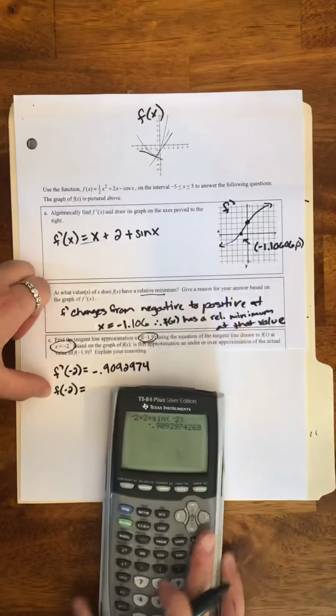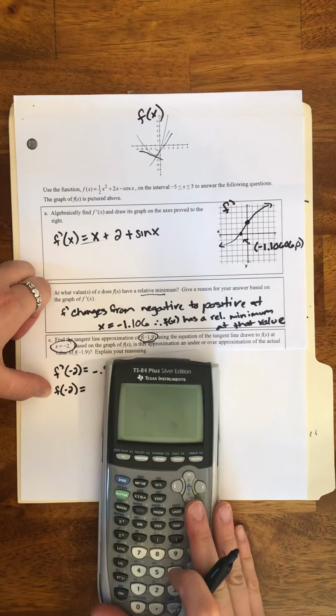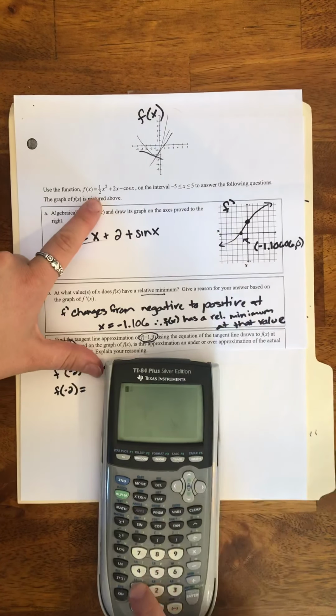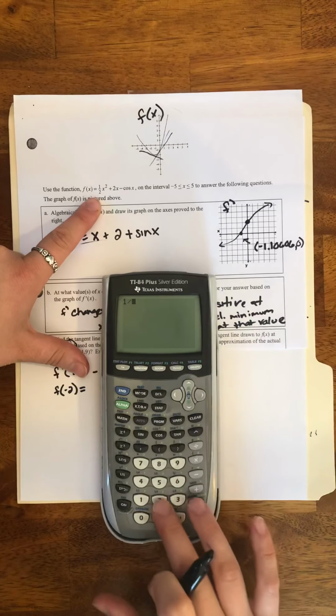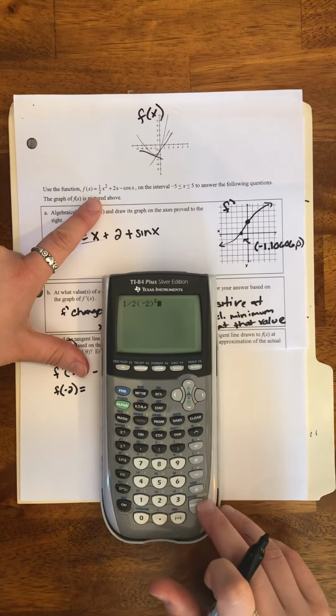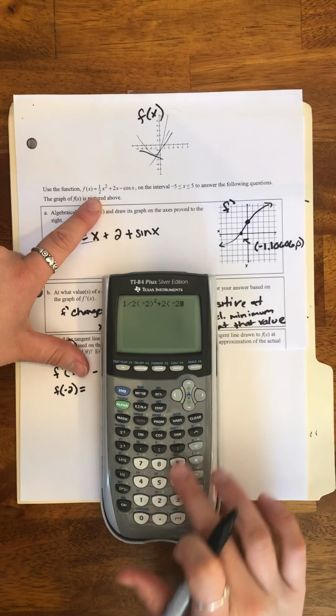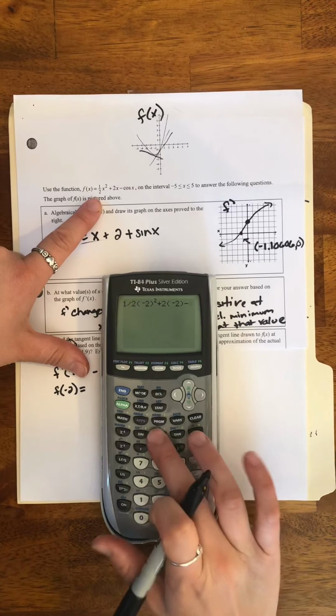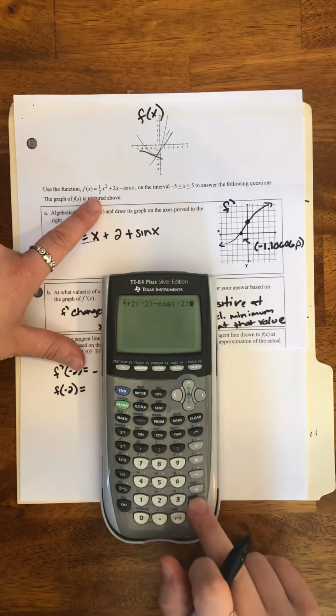F of -2, if I go up to this original function, I'm gonna see that I get 1/2 -2 squared plus 2 times -2 minus cosine of -2.